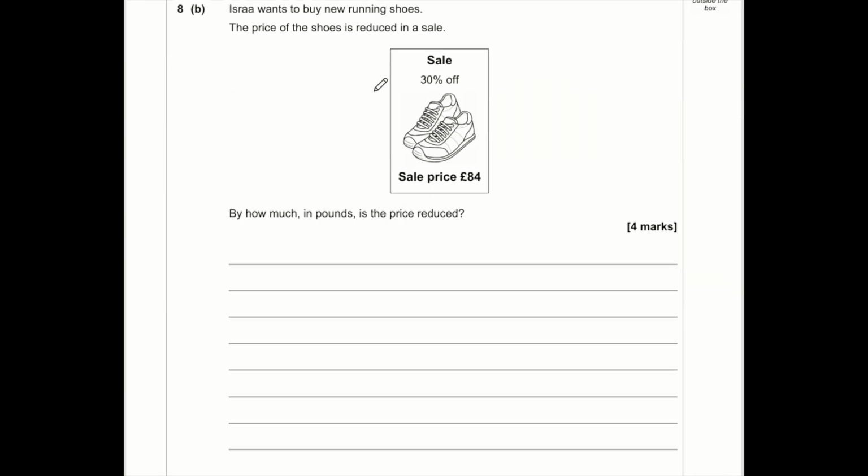Okay, so the sale has taken 30% off. So what that means is you're paying 70% of the original price. So the original price, we don't know, we want to work out what the original price was. So I'm going to write OP for original price. So I've just said that the original price we need to work out 70% of. So if I'm working out 70%, I need to multiply by 0.7. This is the multiplier for 70%.